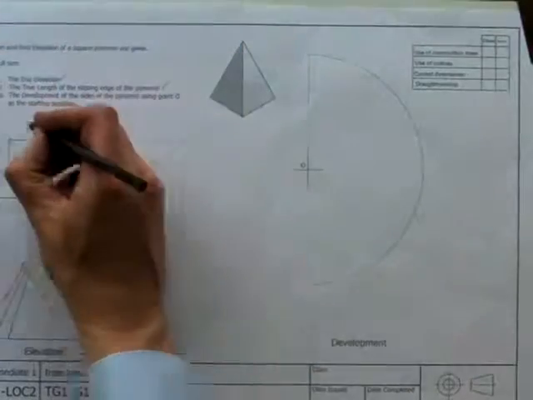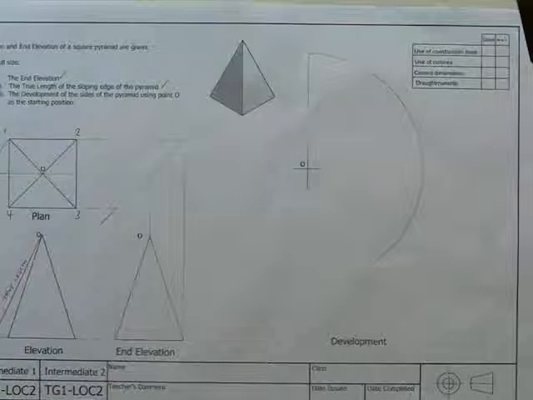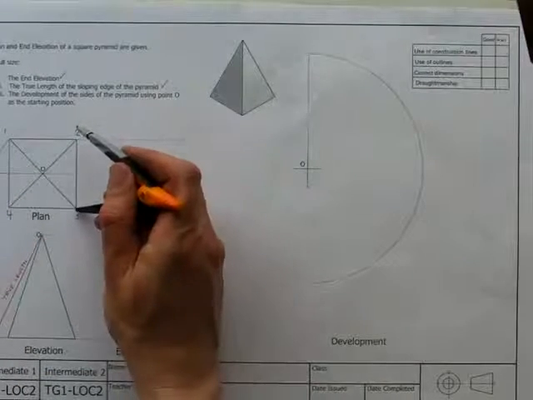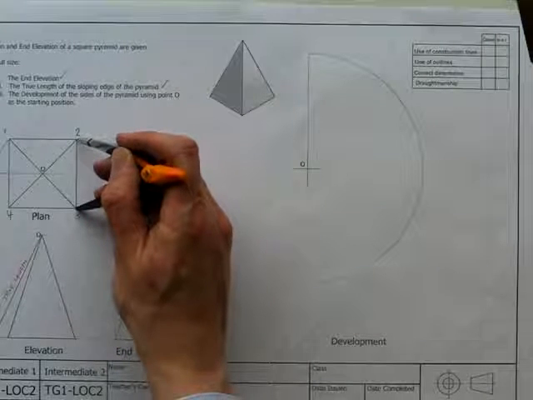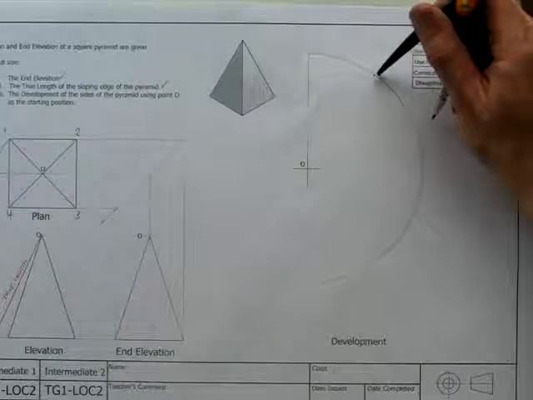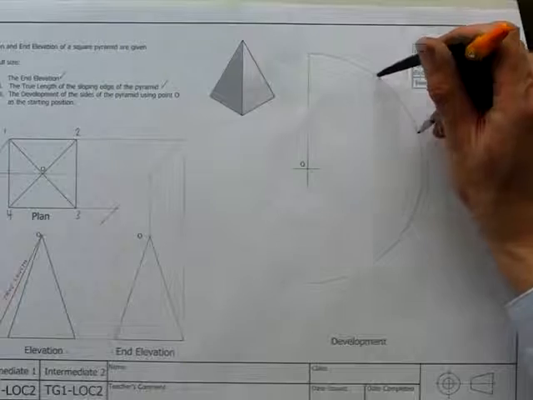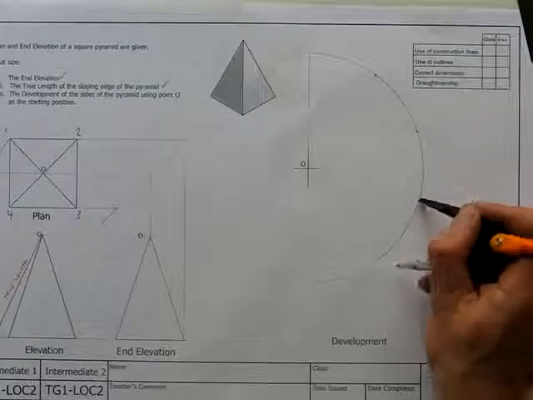Number these sides 1, 2, 3, 4. Measure the length of one side. Doesn't matter what side you choose because it's a square. We'll choose that one there. Then subdivide this arc off. 1, 2, 3, and 4.